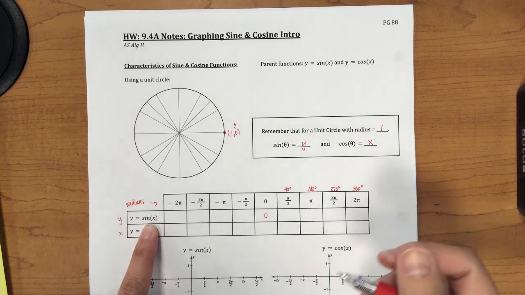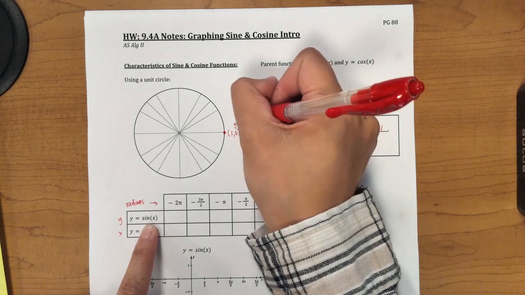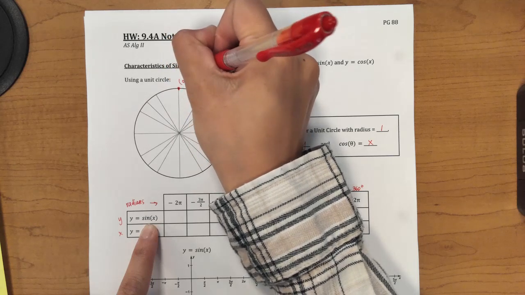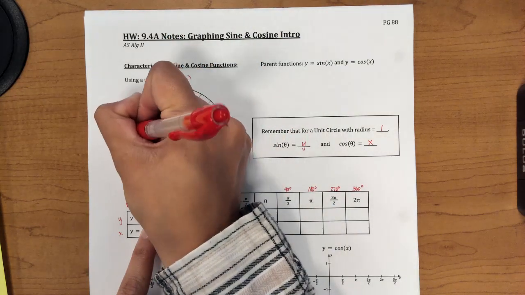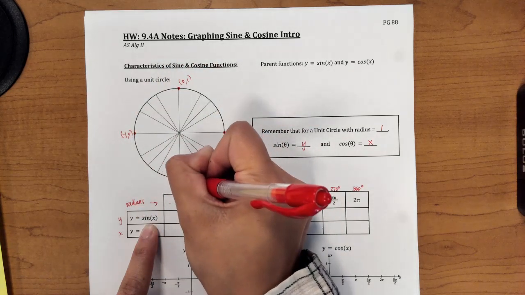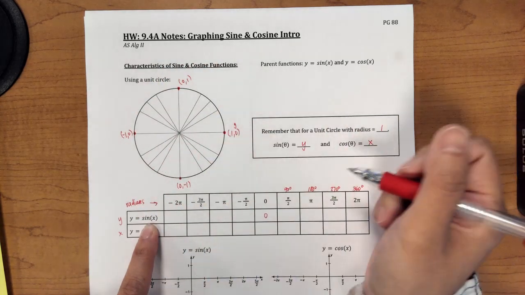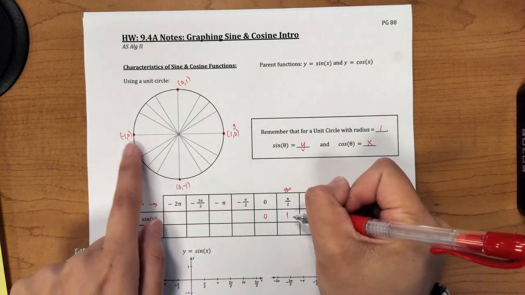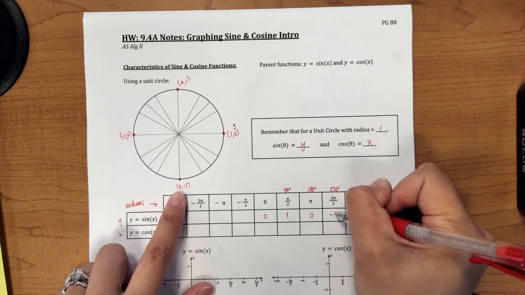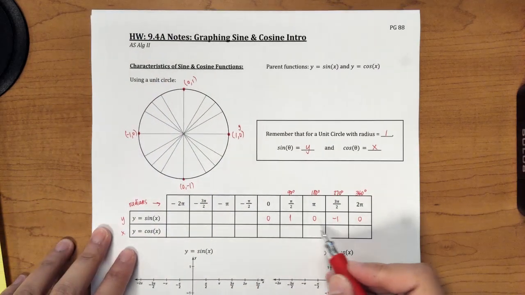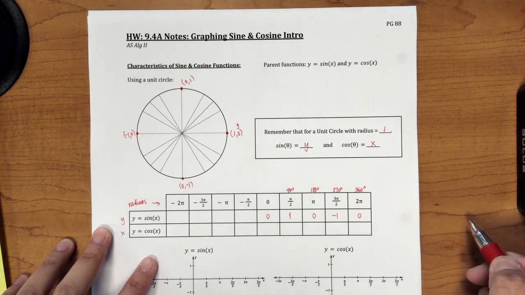Okay, I'm going to keep traveling and just do all of my sine points first. So then here, this point is 0, 1. This one is -1, 0. And this point is 0, -1. Okay, so I'm just going to travel and get all of my y values. My next one is 1, 0, -1, back to 0. And if we keep going, it's just going to continue in this pattern, 1, 0, -1, 0.